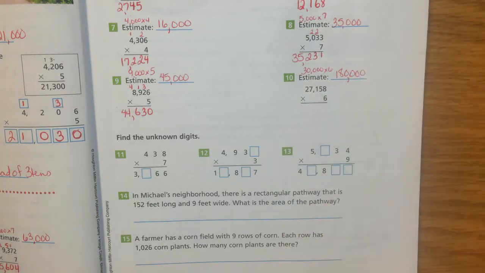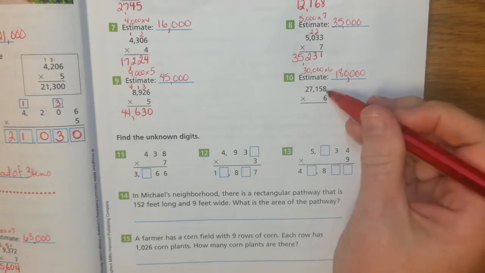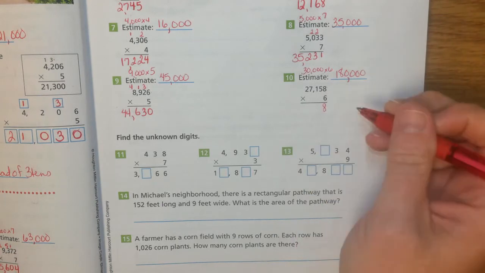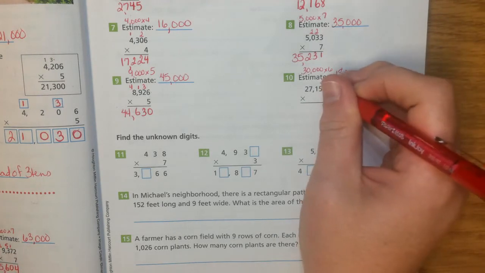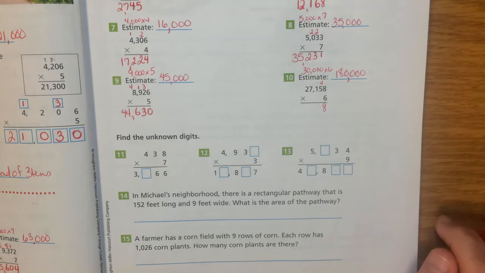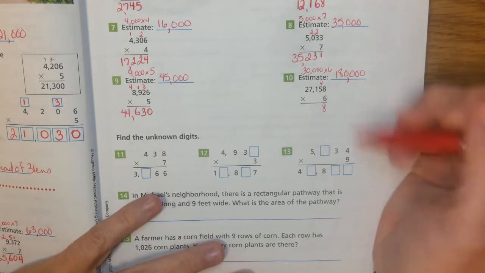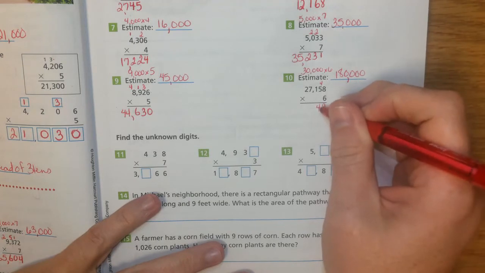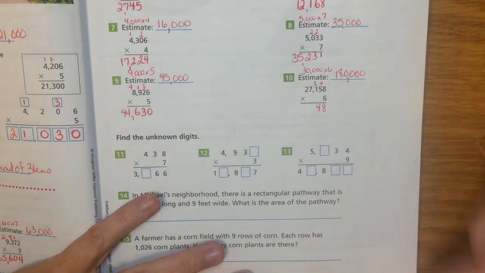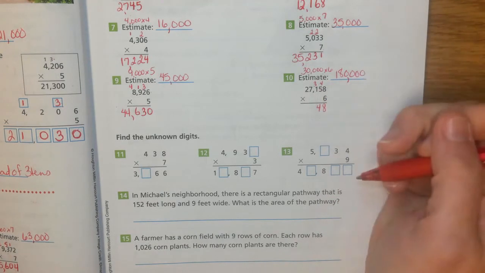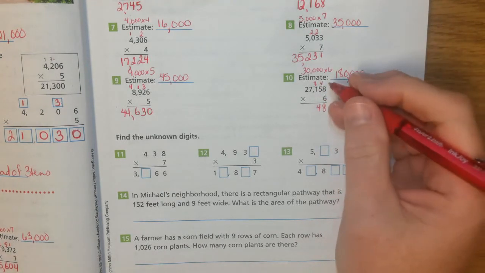So 180,000. 8 times 6 is 48. I put my 8 in my ones place. My 4 regroups over my tens. 5 times 6 is 30. Plus 4 is 34. Regroup my 3. 1 times 6 is 6. 6 plus 3 is 9.